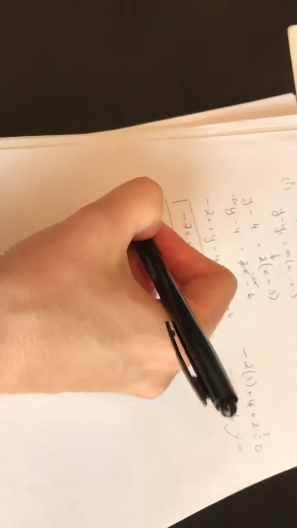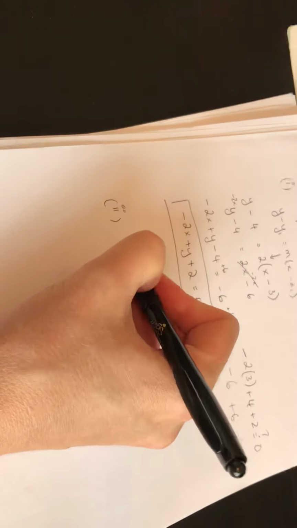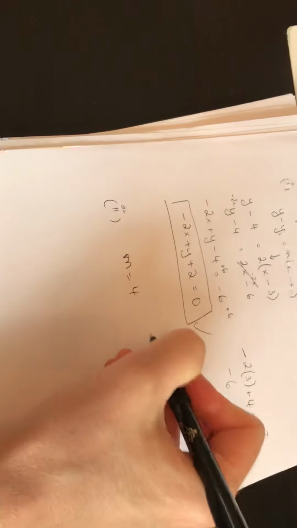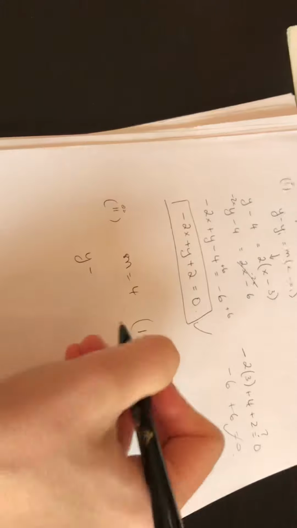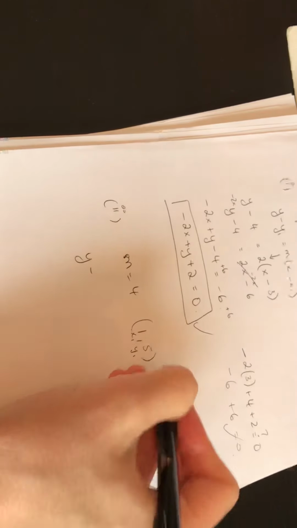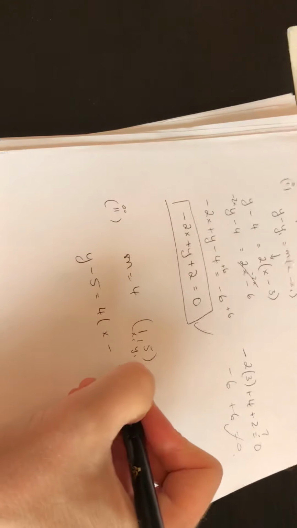Part 2. It says slope of 4 and point is 1, 5. Y minus y1 is equal to m bracket x minus x1.